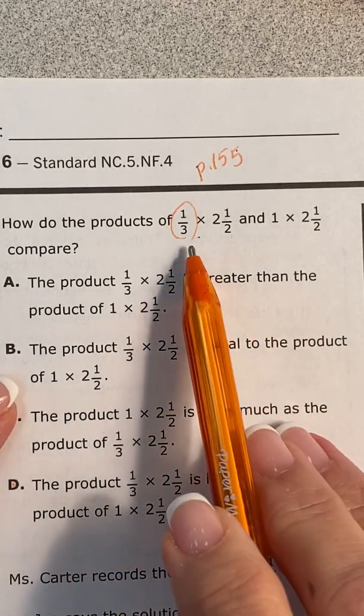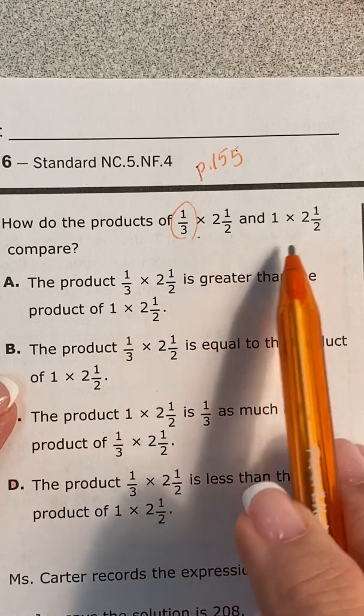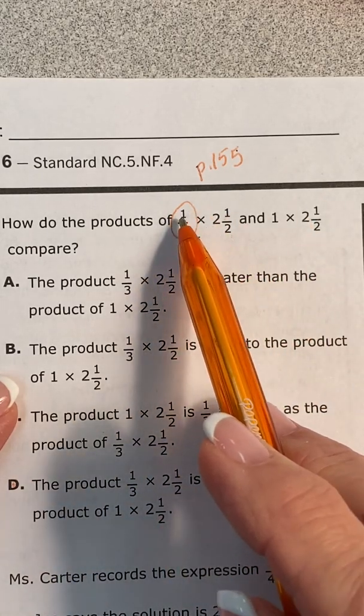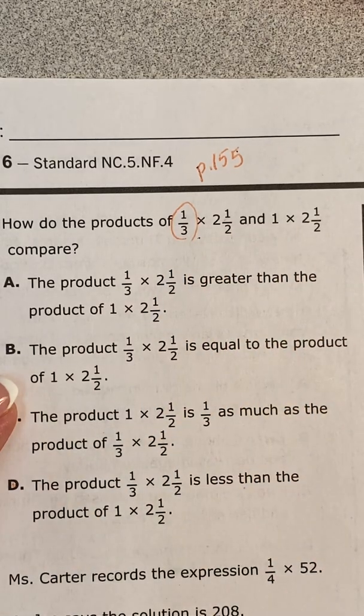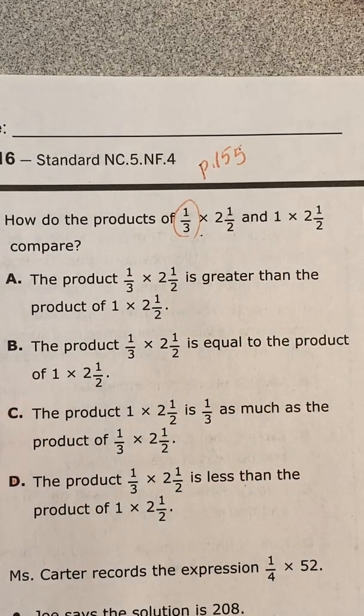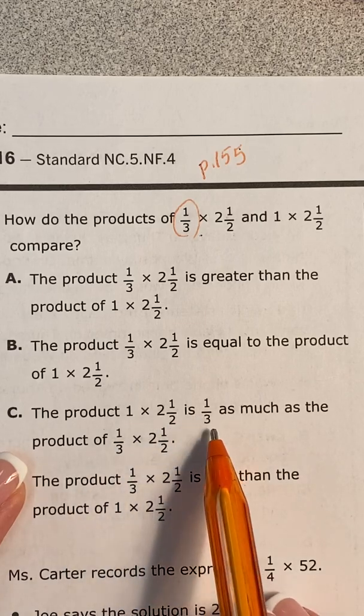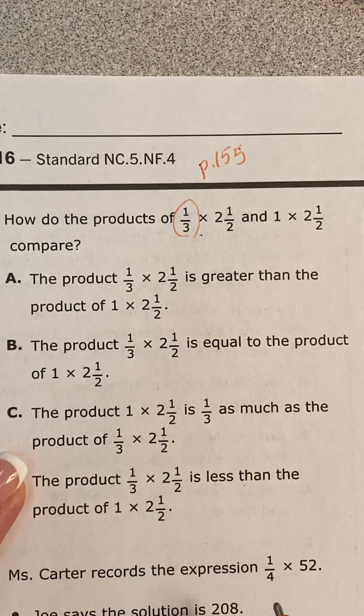The product of this is equal to. There's no way it could be equal to. The only way these could be equal to is if I put 3/3 times, because 3/3 would be the same thing as this 1 right here, correct? So C, let's look at this one. The product 1 times this is 1/3 as much. No.